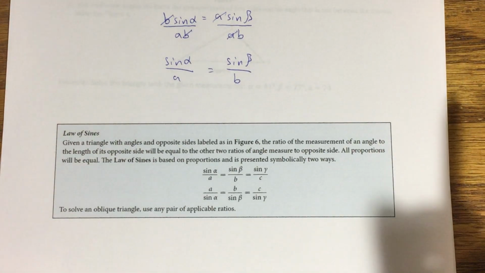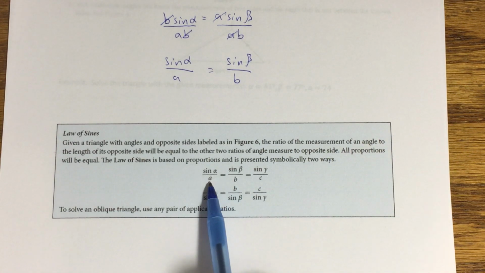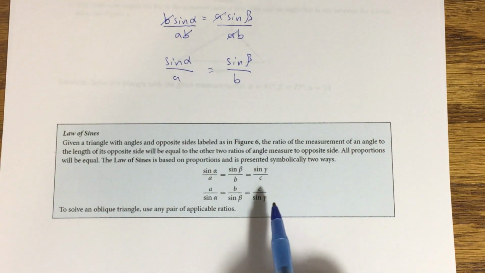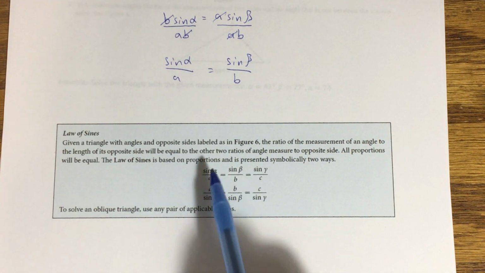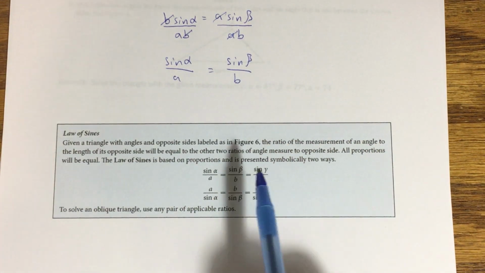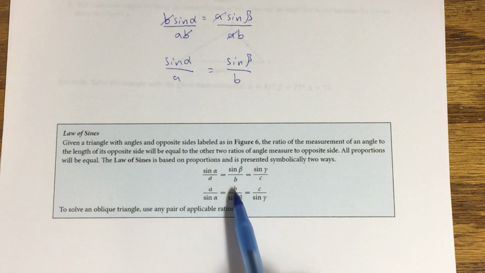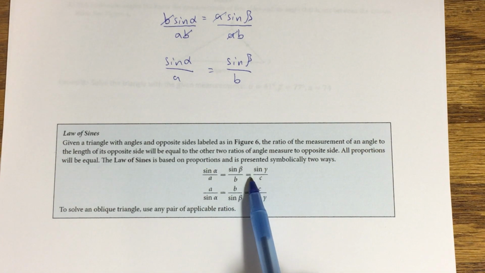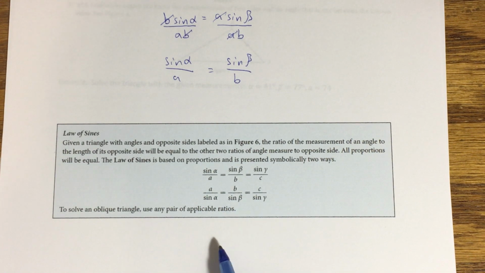So if I include all the relationships I can get using a derivation like this, we get something called the law of sines. The law of sines says this: for any triangle, it doesn't need to be a right triangle, but any triangle at all, where the angles and the sides are labeled the way that we did above, sine of alpha over A will equal sine of beta over B, which will also equal sine of gamma over C.